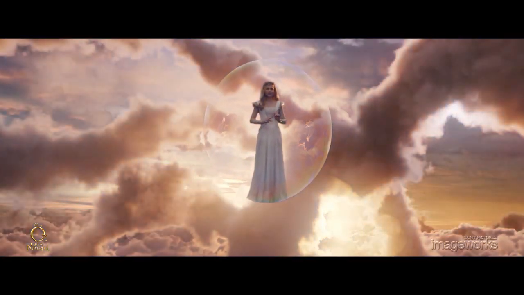To create the magical bubble around Glinda, we first shot reference of practical bubbles and developed the look for digital versions. Here you can see the layers of outer reflection, interior reflections of Glinda, and iridescence that are used together with a passive refraction to give the final look.